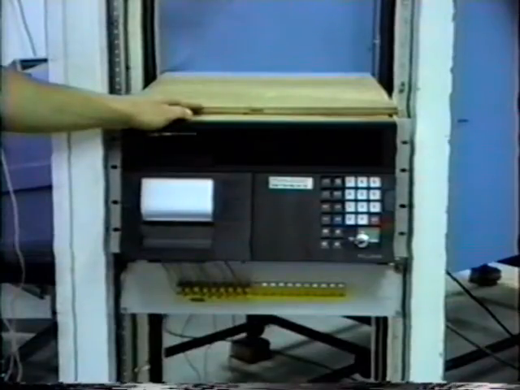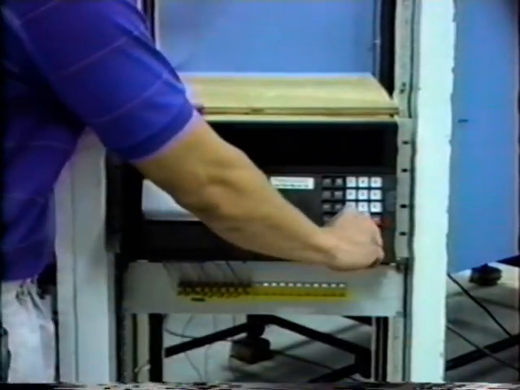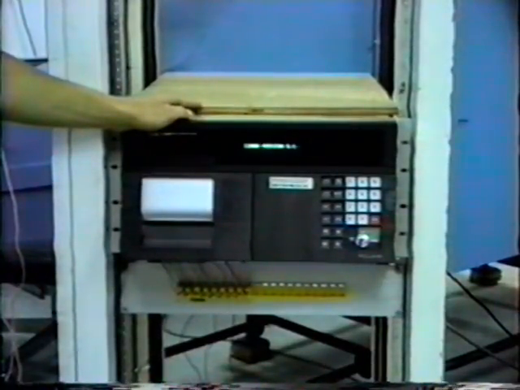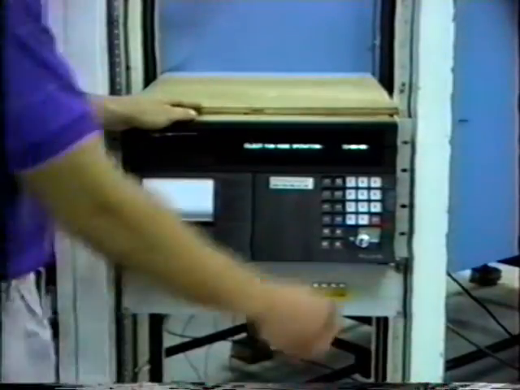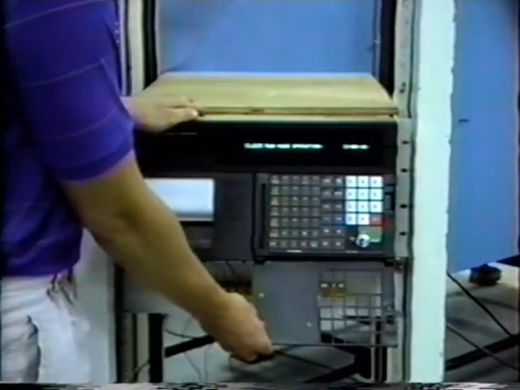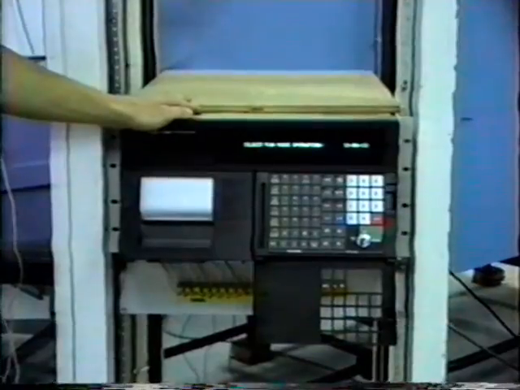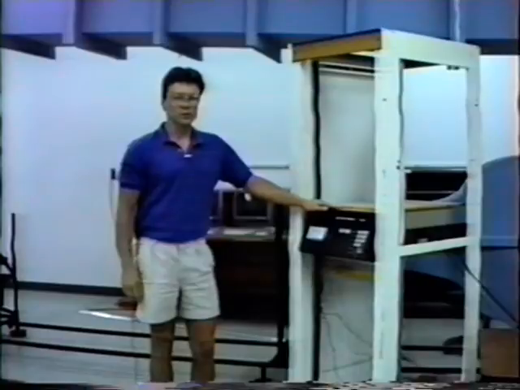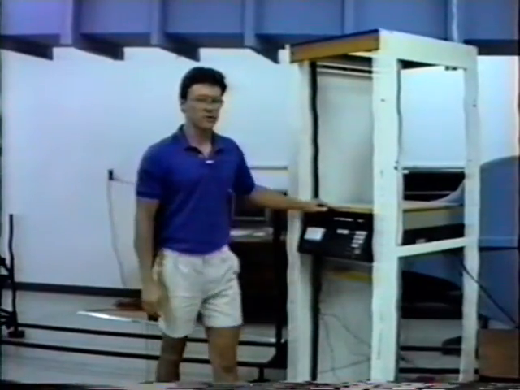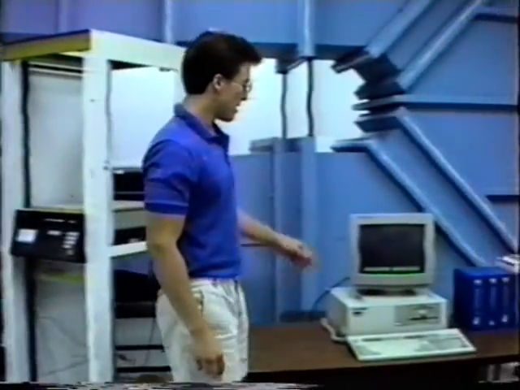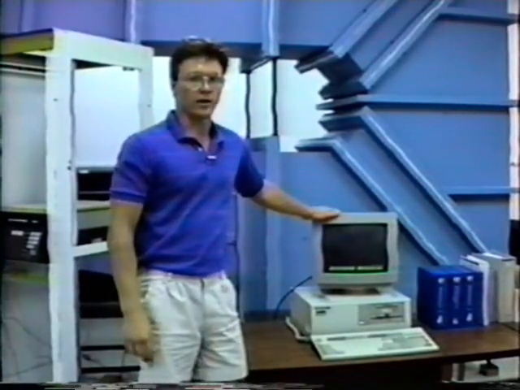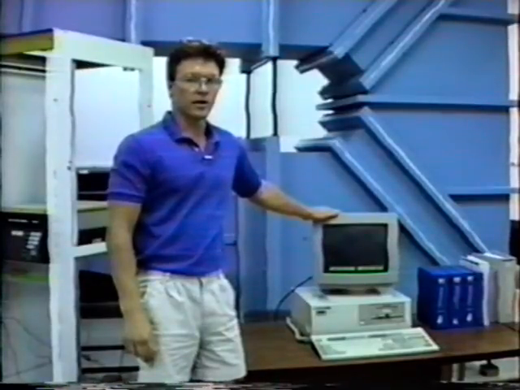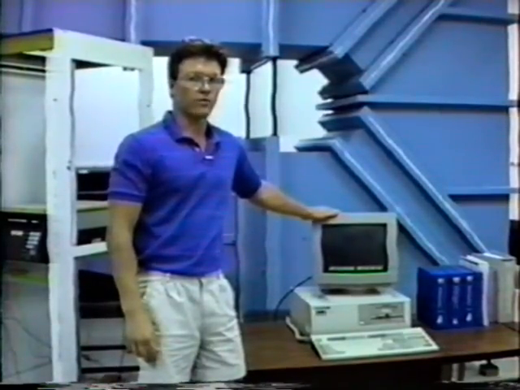To turn the Fluke data logger on, simply insert the key and turn it to the run position. The data logger performs a self-test before it is ready for operation. The Fluke data logger may be programmed at the front panel or remotely by means of a PC. For your experiment, you'll be remotely programming the Fluke data logger by means of the HP Vectra personal computer. A data acquisition program has been provided which will remotely program the Fluke data logger and allow you to monitor the test section conditions. To begin the data acquisition program, press function key 3.